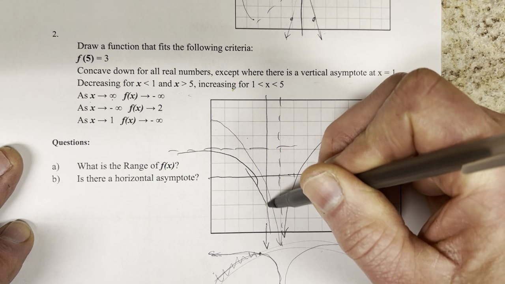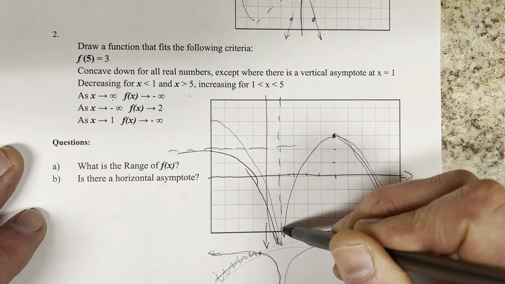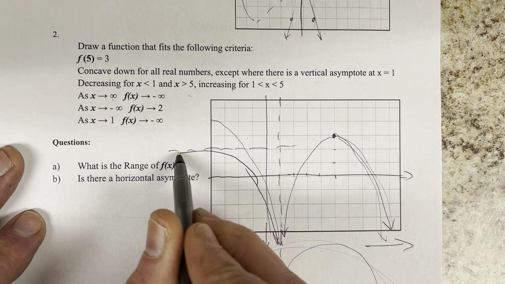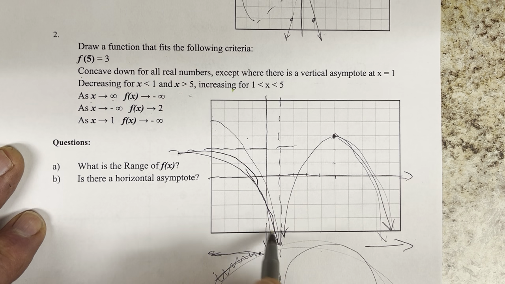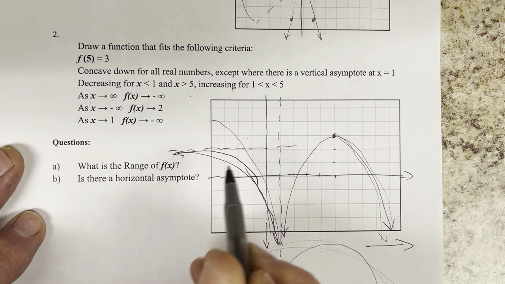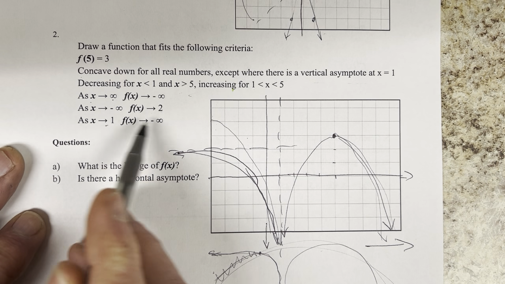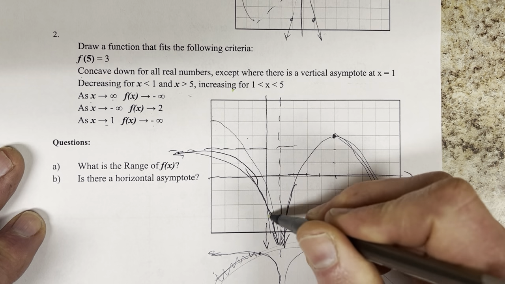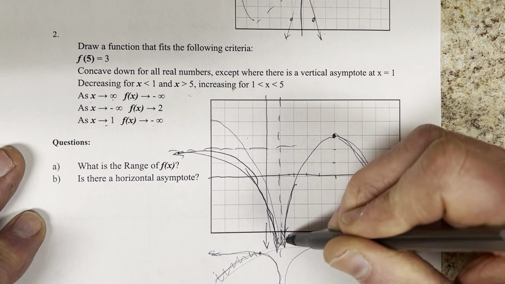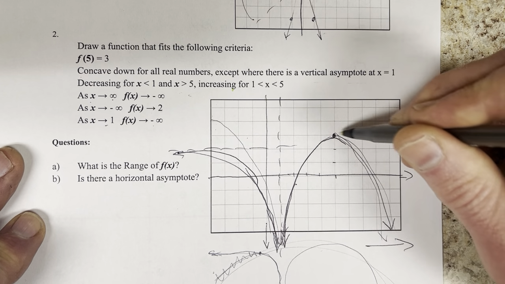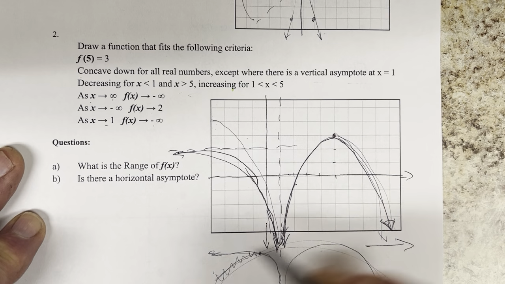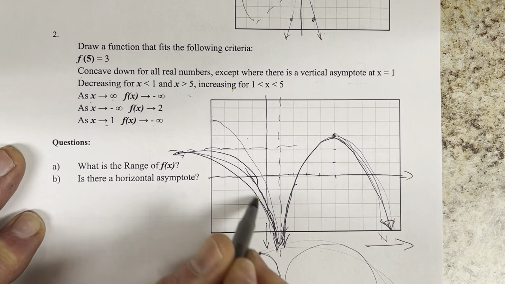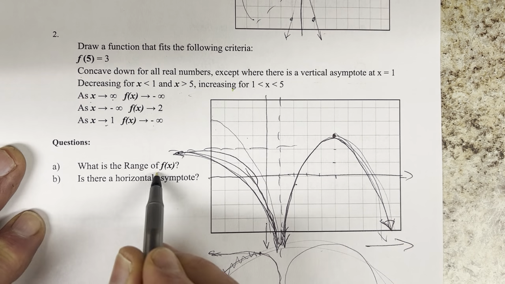Where exactly it does the curve is not that important, but it approaches that asymptote, flattens out towards 2, and then plunges down. And then as x gets close to 1, the function gets close to negative infinity. That makes sense. From both sides, it's diving downwards like this. All right, so I've kind of made that a little bit messy, but basically it looks like that. No other options.